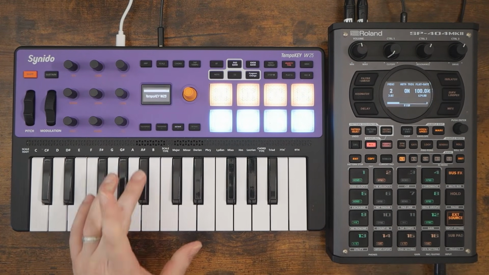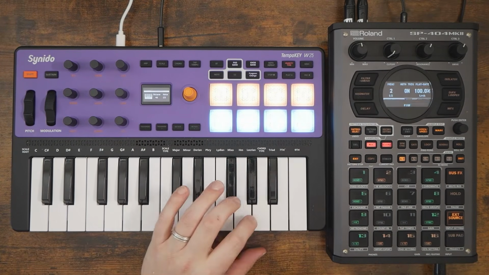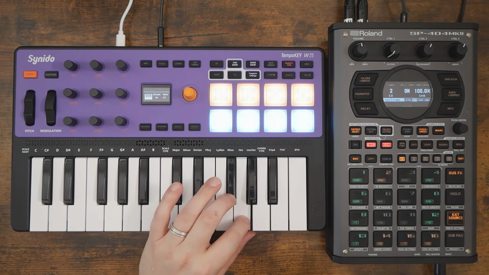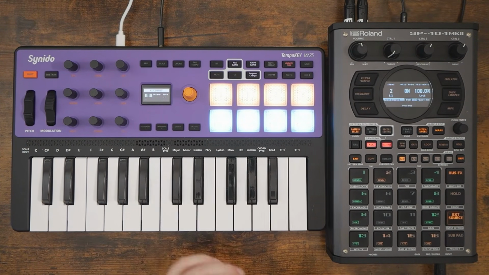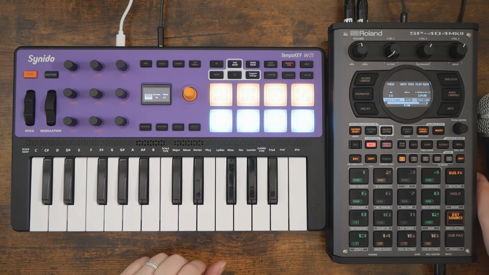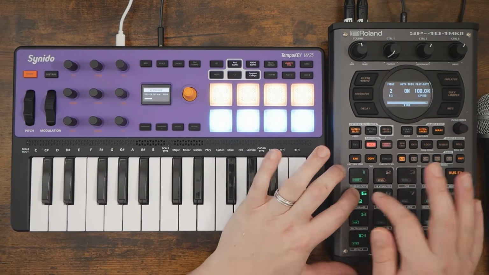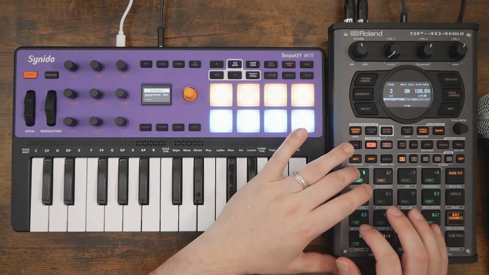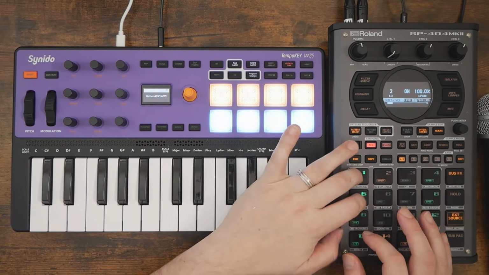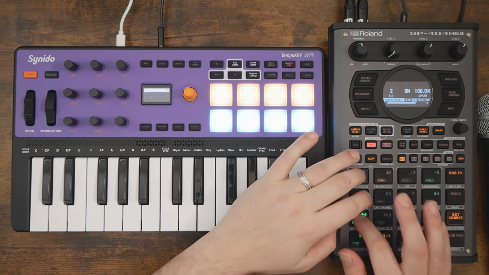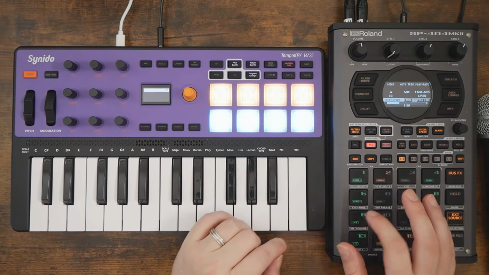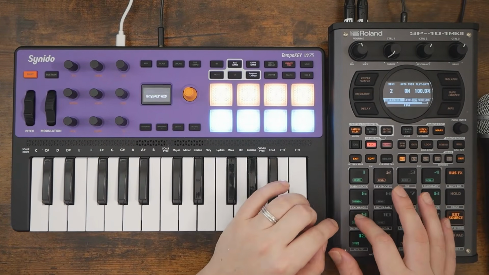This is the test of the looper running. This is the test of the looper running. This is the test of the looper running. This is the test of the looper running. This is the test of the looper running. This is the test of the looper running. This is the test of the looper running. This is the test of the looper running.